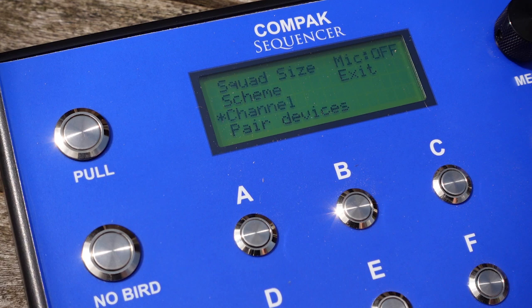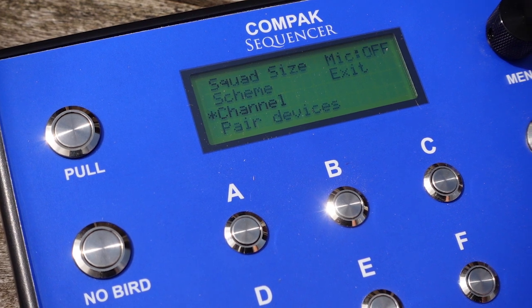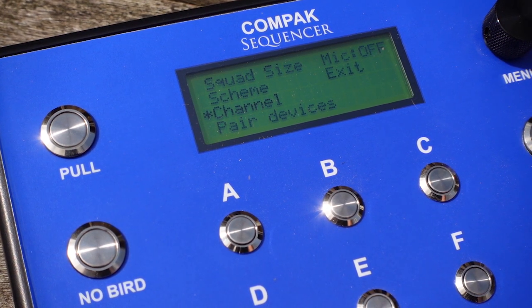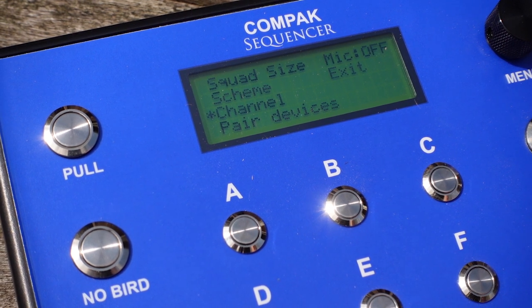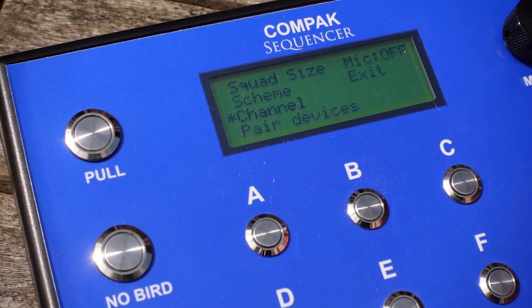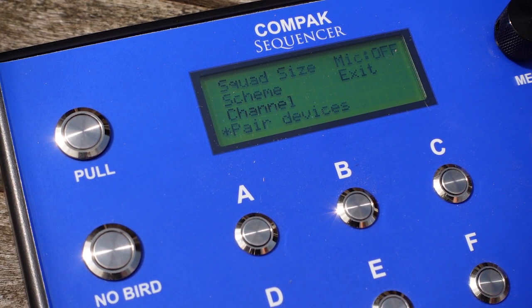This allows you to select the layout on your ground. So if you had multiple of these systems in use, you can change the channel, and that will readdress everything so they can't conflict with each other. Puts them in a completely separate band of their own. Pair devices we will go over in greater detail in a minute, but this is what you use to pair the receivers to the remote control and also the microphones.